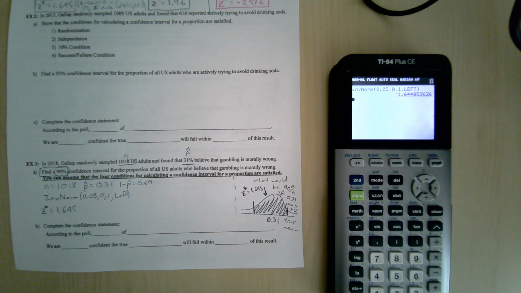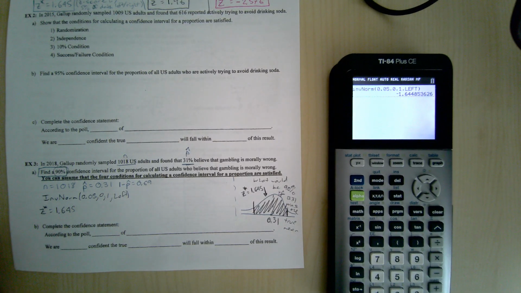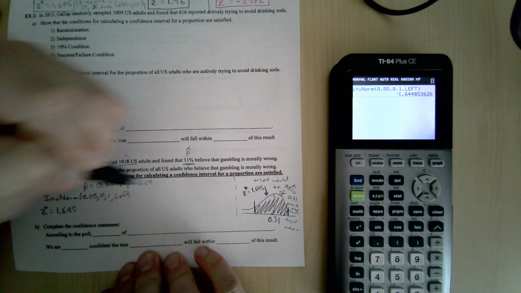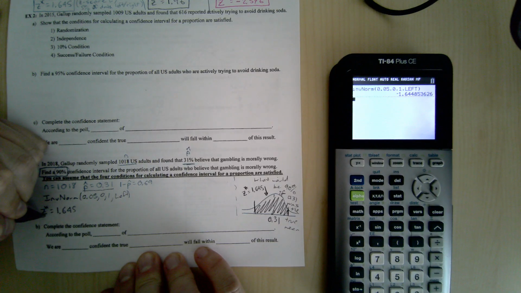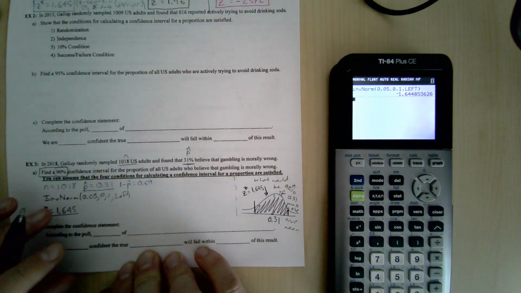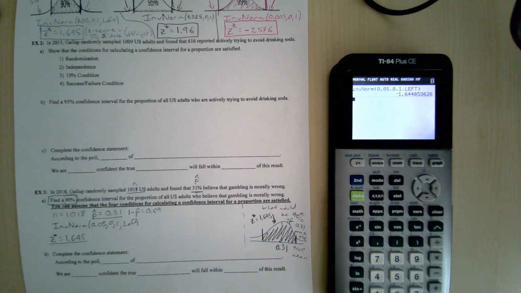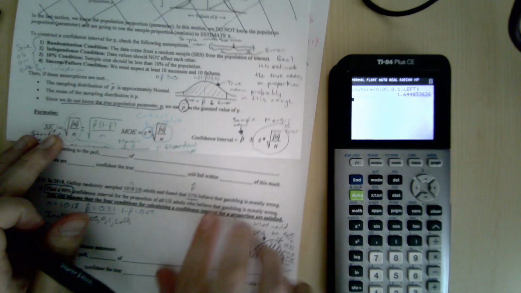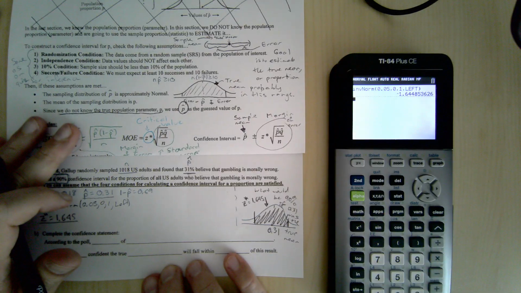Okay. So there's not a lot of space to write this out. Let me get other paper instead. So we know p hat. We know z star. Okay. Our formula for the confidence interval. Let's actually see if we can keep it up here. All right, here we go. Okay. So our formula.